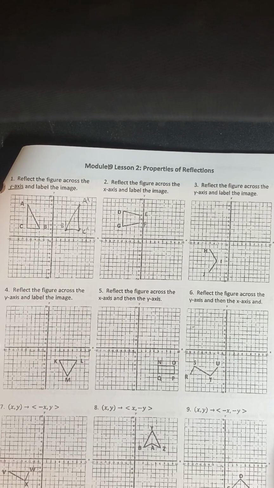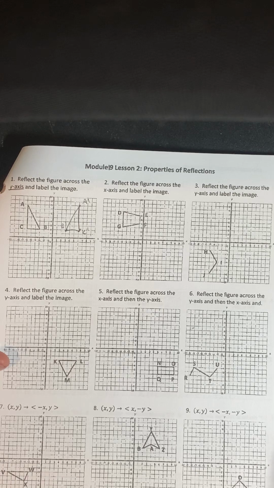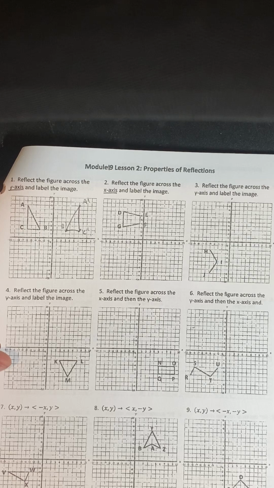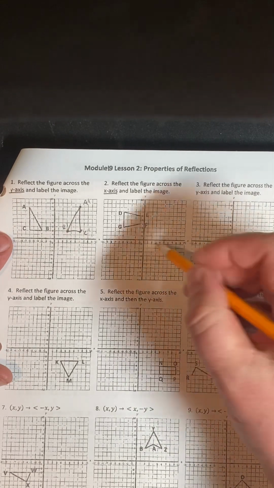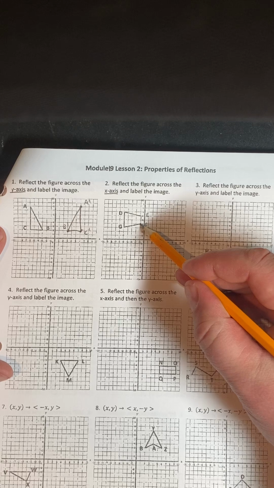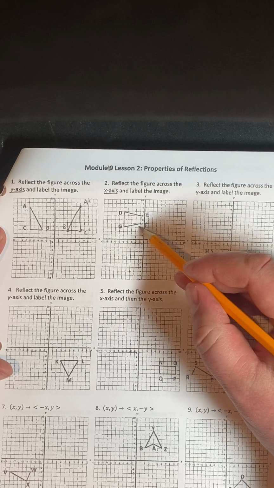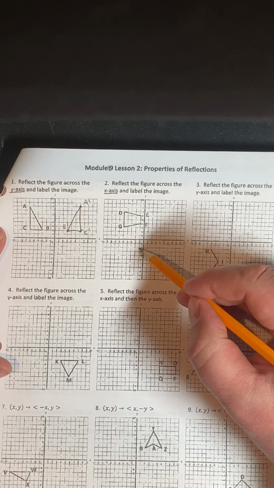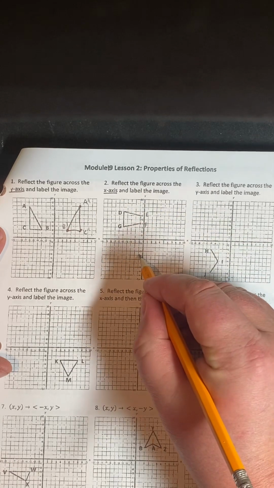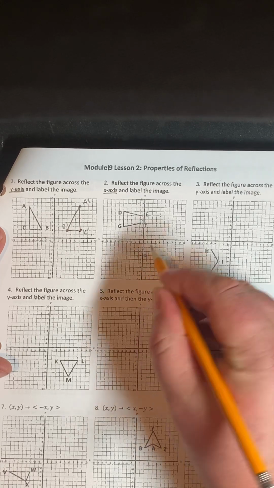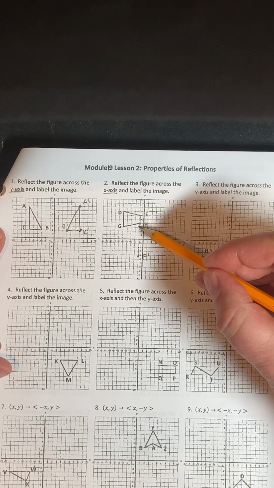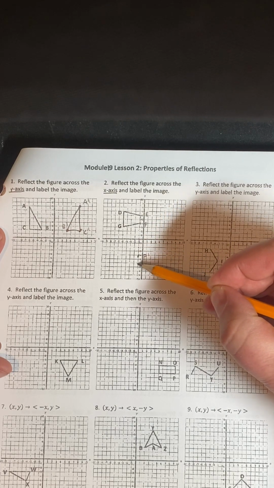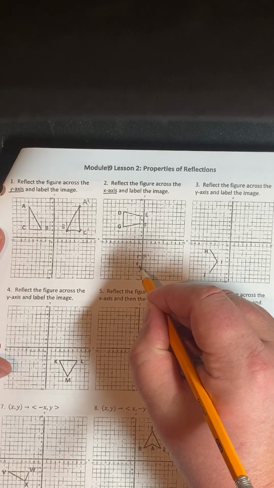If we look at number 2, it says reflect the figure across the x-axis. So your line of reflection is now the x-axis. Same situation. If we look where F is right here, we count down to the x-axis: 1, 2, 3, 4. Then we keep going: 1, 2, 3, 4. Right here is F prime. For E, it's 1, 2, 3, 4, 5, 6, so we're going to go down 6. So E prime is down here.